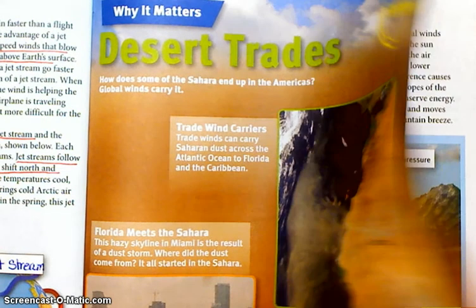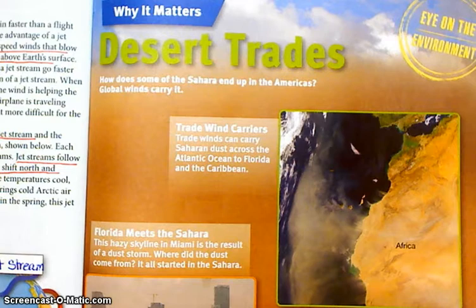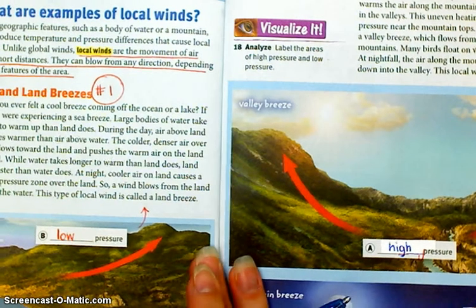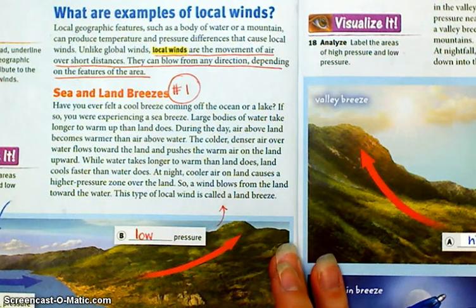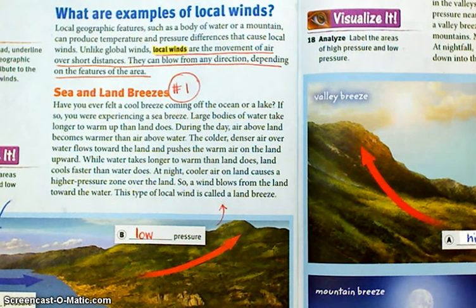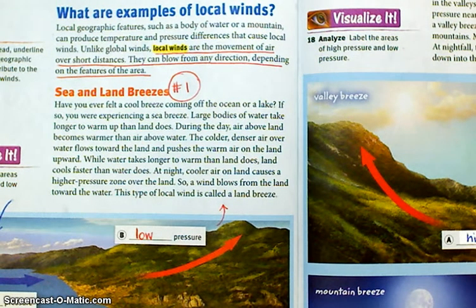I'm going to go to page 430, and we're going to talk about some local winds. Everything we've talked about so far are winds on a global scale, big scale winds that are generally occurring all over the world. We have those general bands, the easterlies and the westerlies and the trade winds and all that.